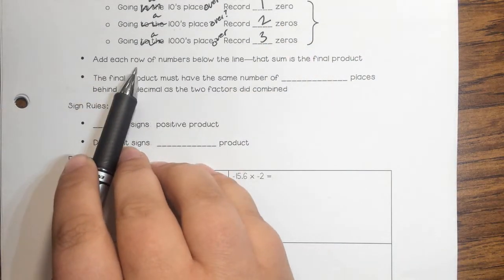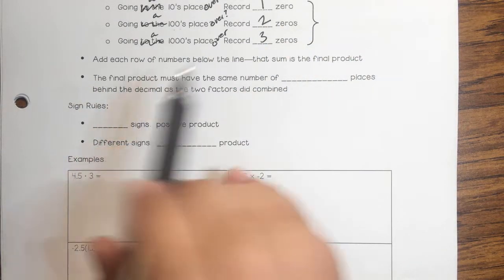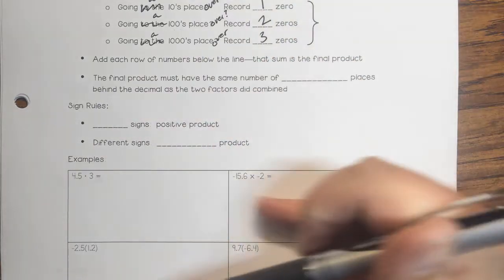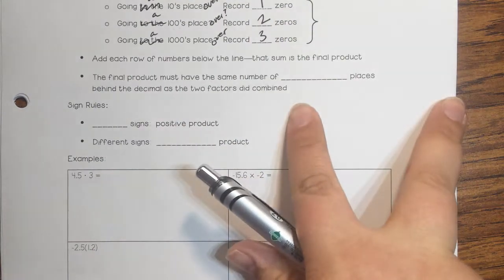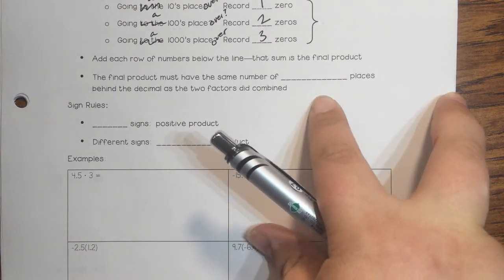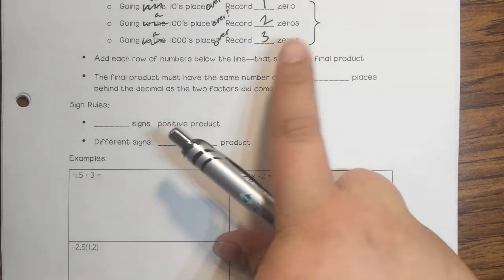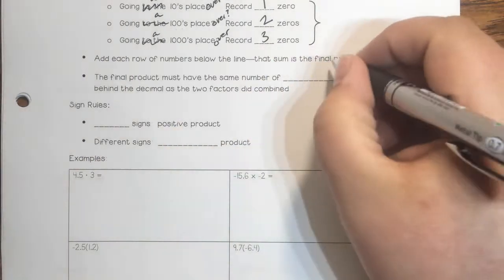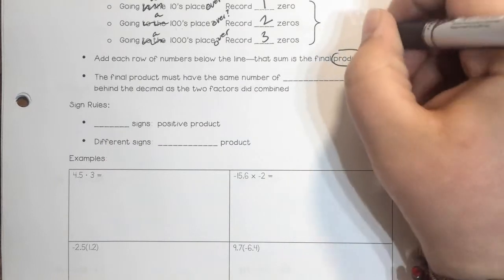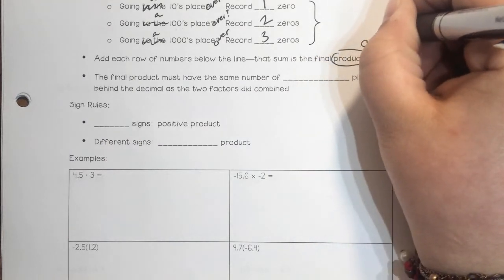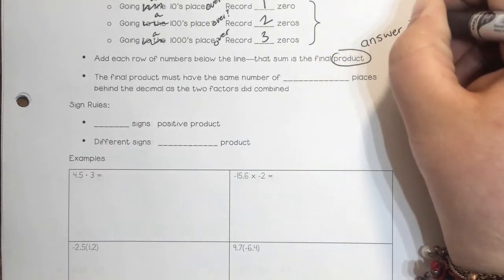So now we're going to add each row of numbers. So after that, you'll have rows of numbers. You'll have as many rows as you have place values in the bottom factor. So you would add all of those numbers, and that sum will be your final product. The product is the answer in a multiplication problem.